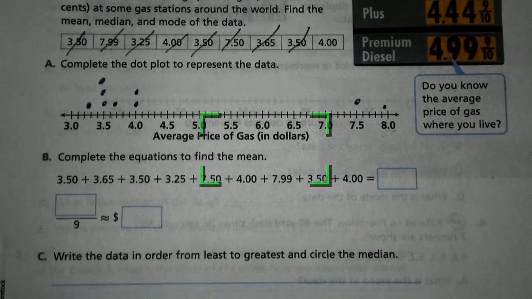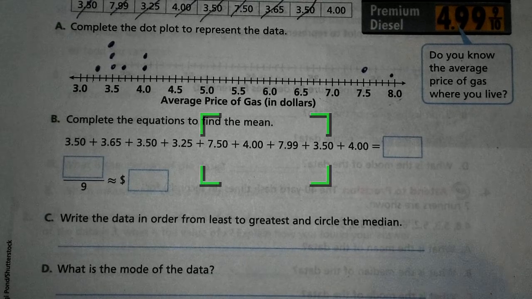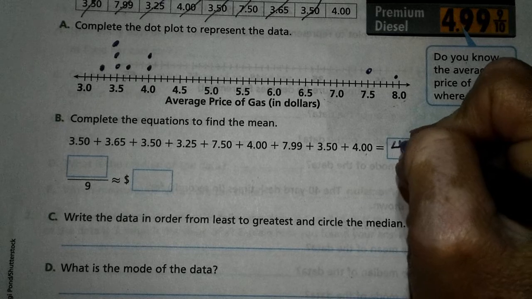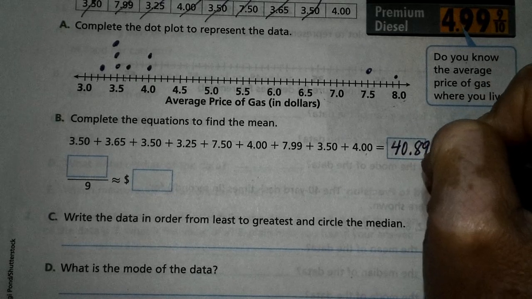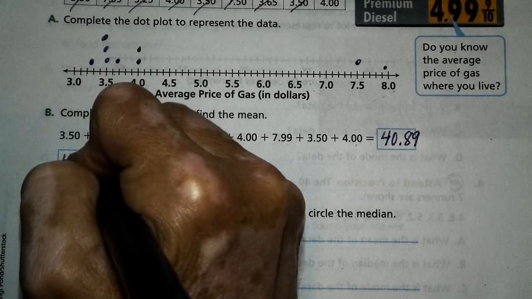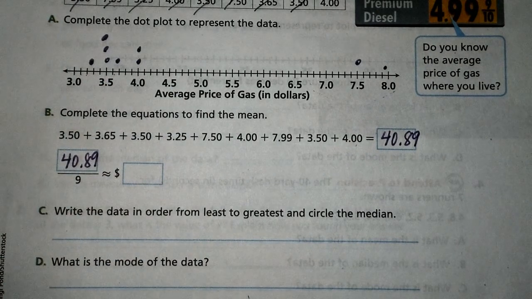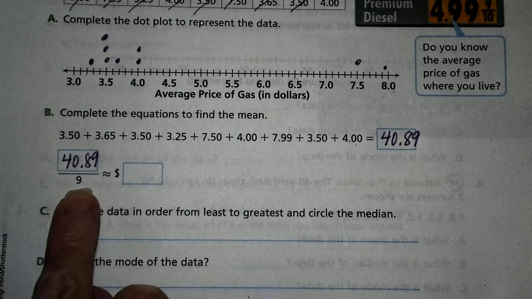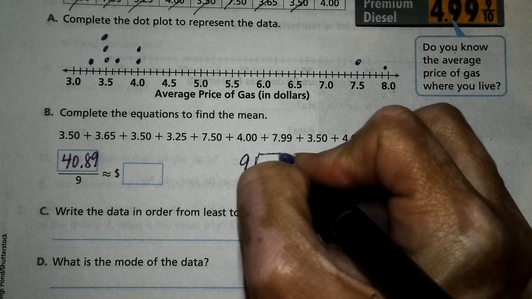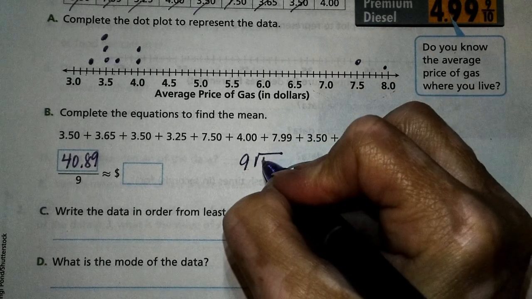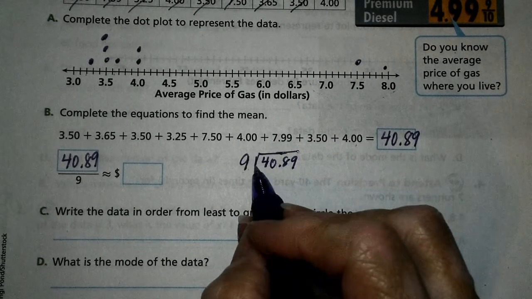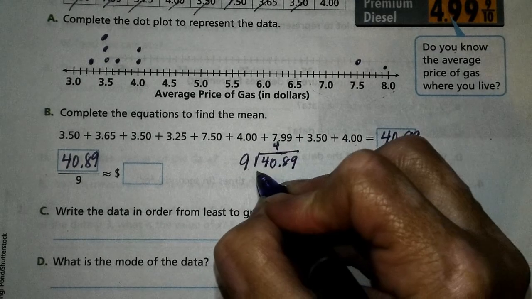All right, so complete the equation to find the mean. So you're going to add them all up. And once again, I did some upfront work to save time. So we get 40.89, or 40 and 89 hundredths. We're going to divide that by 9. So 9 into 40.89. So we know 9 goes into 40 4 times.